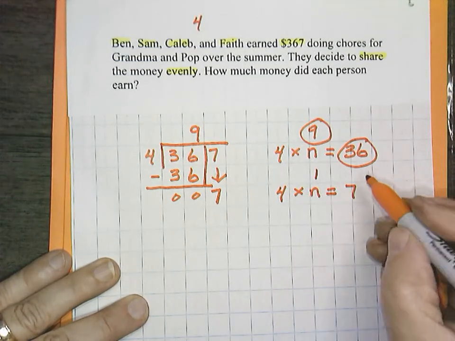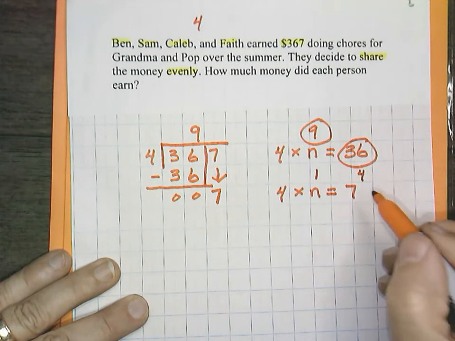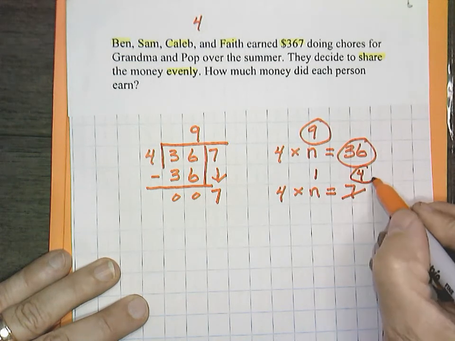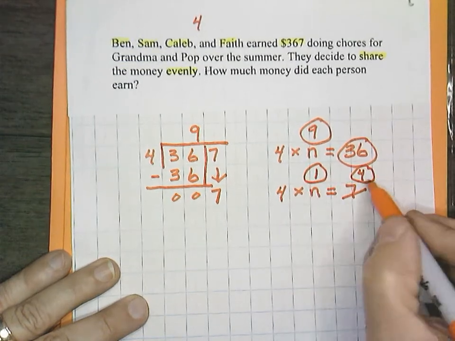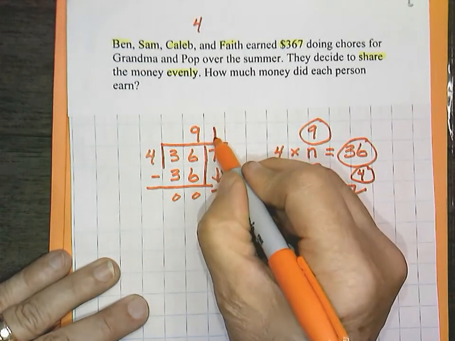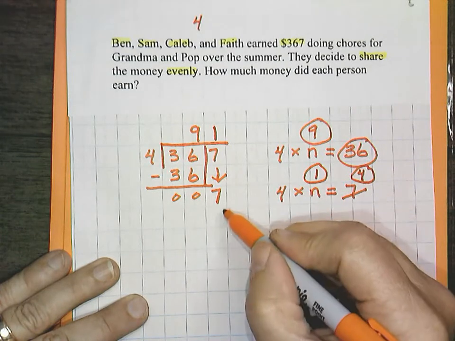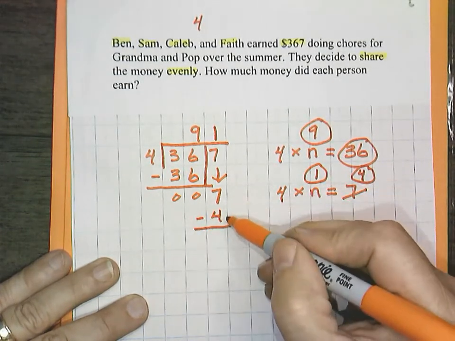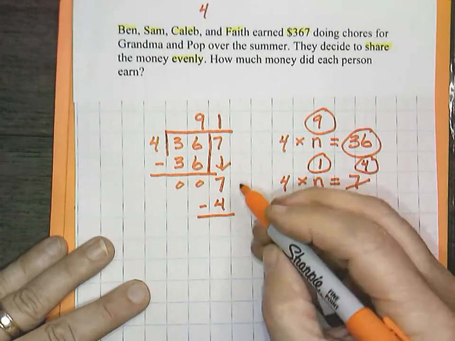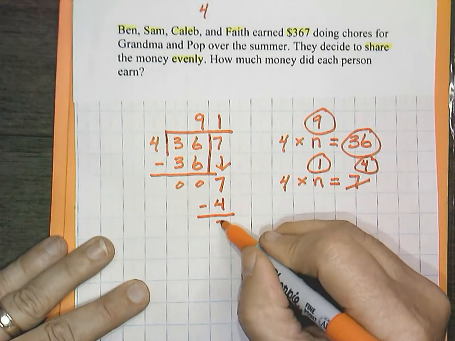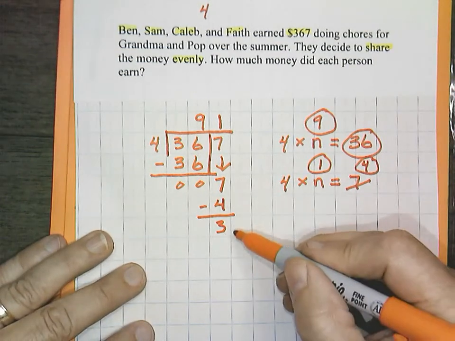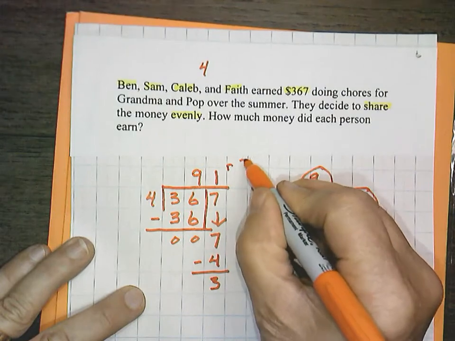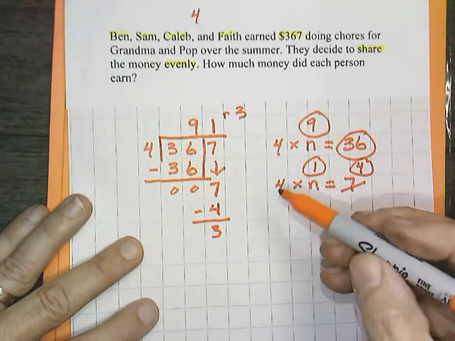4 times 1 is equal to 4, not 7. So it's not 7, but it equals 4. I'm going to circle both like always, and I'm going to use both. And then this 4 goes underneath the 7. Well, I can tell that 7 and 4 are not the same. They're different. And when I subtract, I get a 3. So my number left over, or in other words, my remainder, is 91 with a remainder of 3.